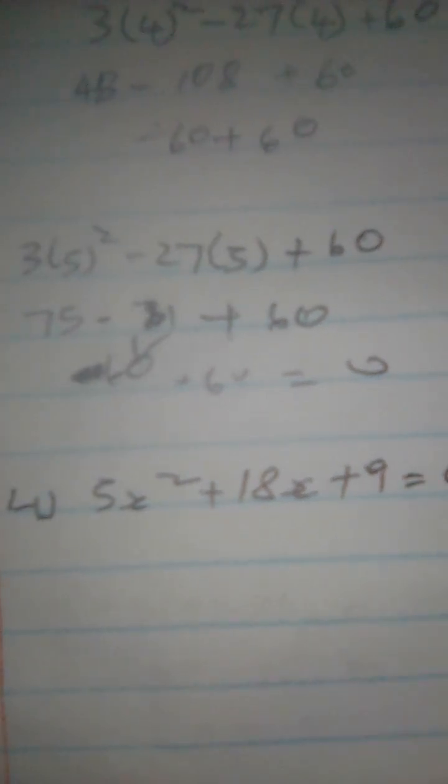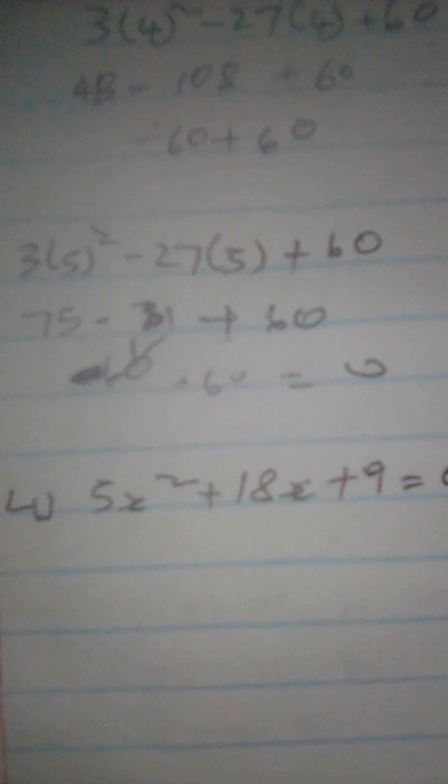Okay, our next problem is L. 5x squared plus 18x plus 9 equals 0. If you want to try this on your own, you can pause this video before I give you the real solution.